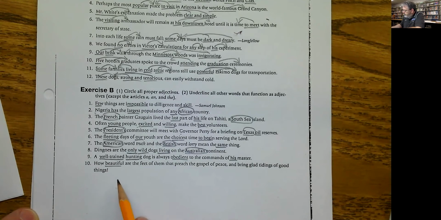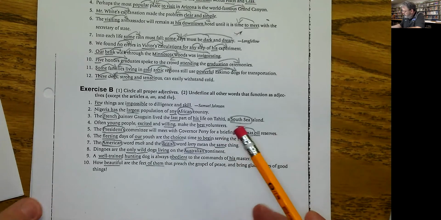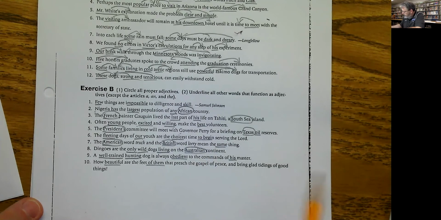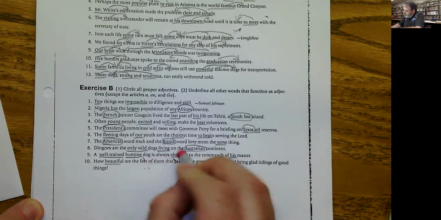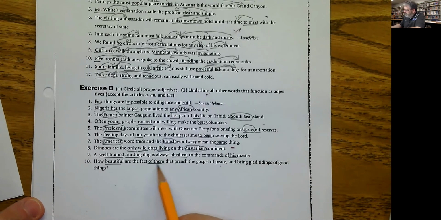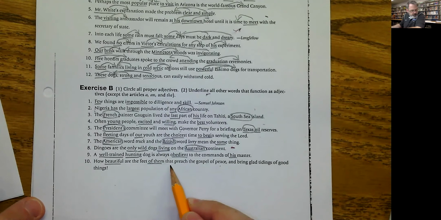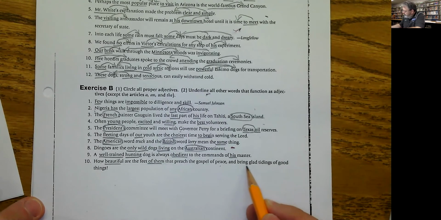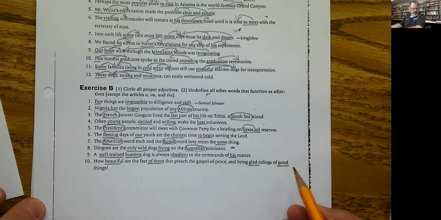So this is a Bible verse, so you have to flip it around sometimes. Feet are beautiful. That's predicate, not adjective. Which feet? The feet of them. Well, they didn't underline that for some reason, but I don't know why. Let's see. The feet, it would be like saying their feet. I'm gonna underline that. The feet of them are beautiful. And then that preach the word, blah, blah, blah, blah. And bring glad tidings of good things. There we go.